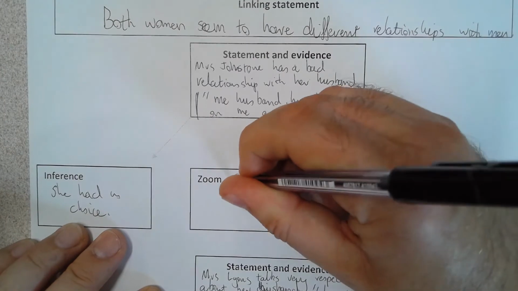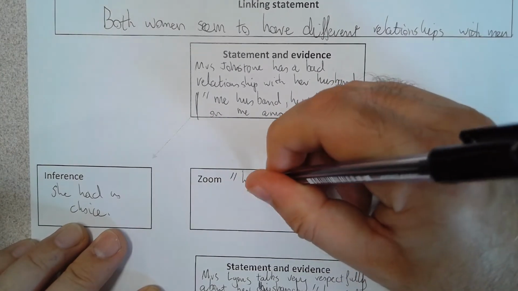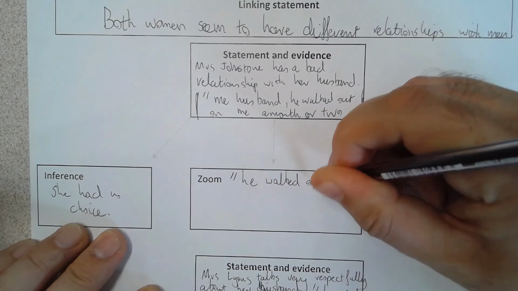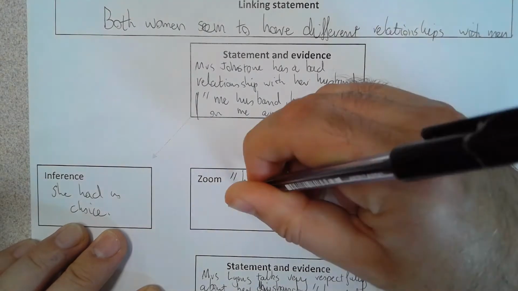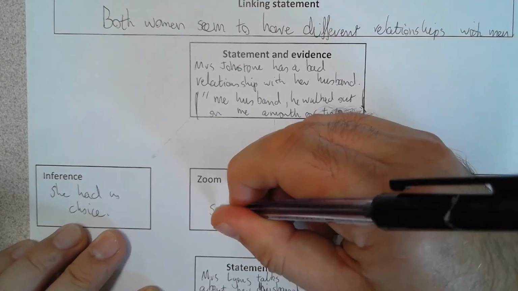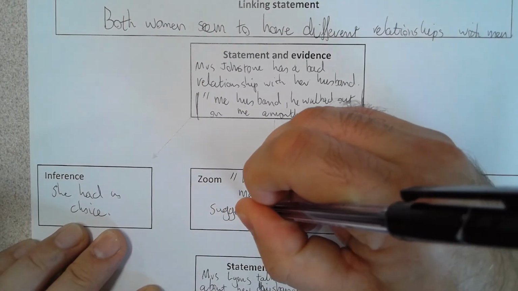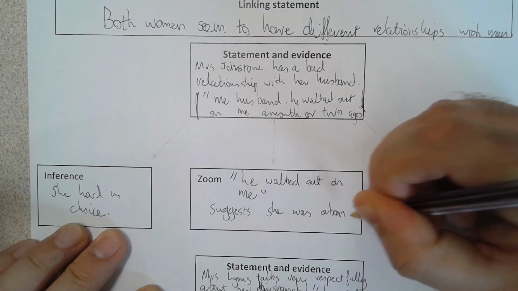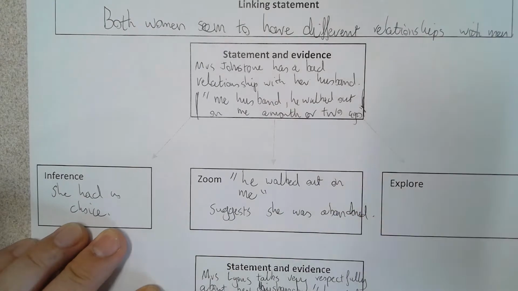So I'm going to put my zoom on "he walked out on me." That tells me, okay, and what that suggests, that she was abandoned.